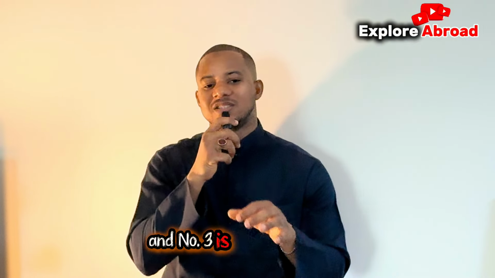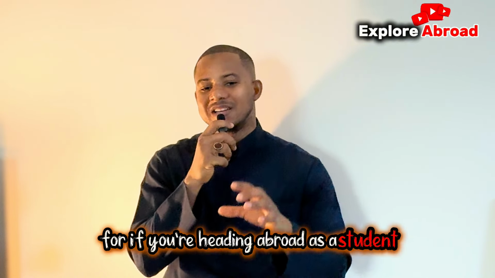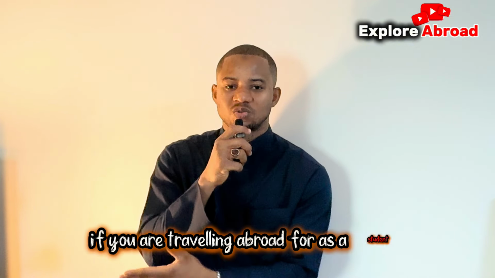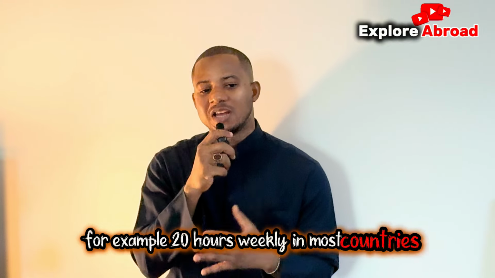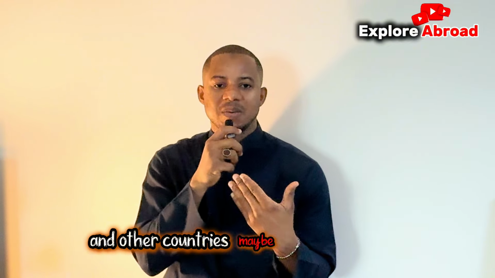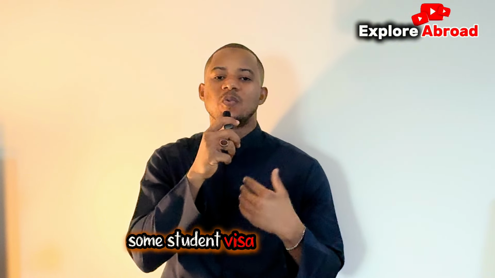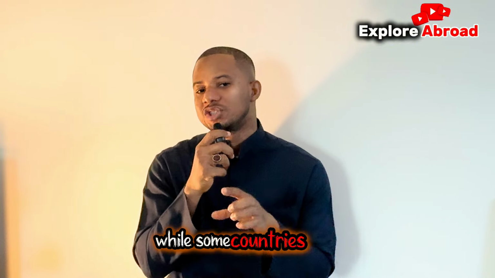And number 3 is the student visa. If you're heading abroad as a student, this is your entry pass. If you're traveling abroad to study, you need a study visa. Some study visas often allow for part-time work, for example, 20 hours weekly in most countries, and other countries maybe even more or less. But remember, after graduation, some student visas will allow you to stay for post-study work, while some countries won't allow you to stay for post-study work.